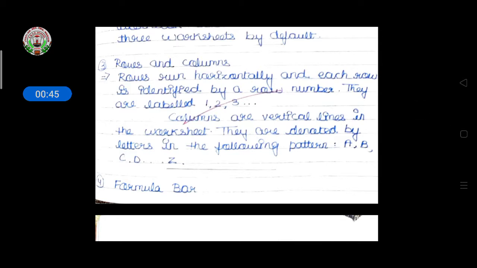Then rows and columns. Rows run horizontally and each row is identified by the row number. They are labeled as 1, 2, 3. Like this, we label our rows 1, 2, 3, and the columns are vertical lines in the worksheet. They are denoted by letters in the following pattern: A, B, C, D. Like this, we are addressing the columns.